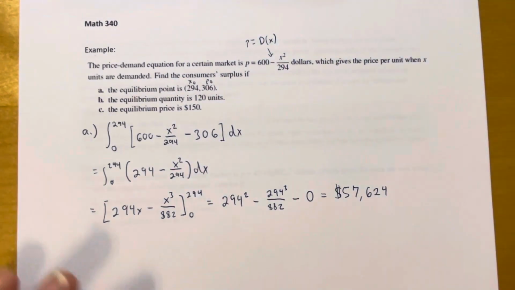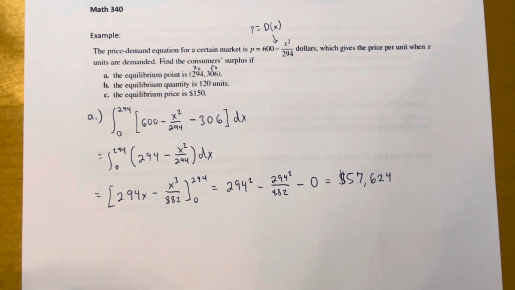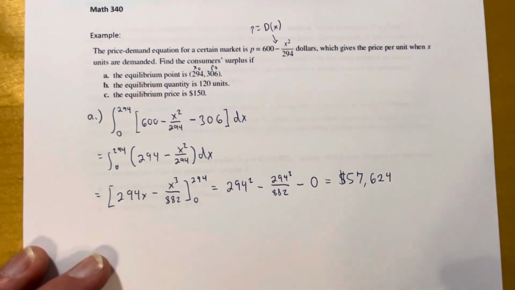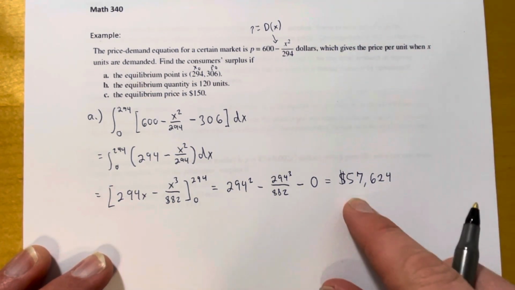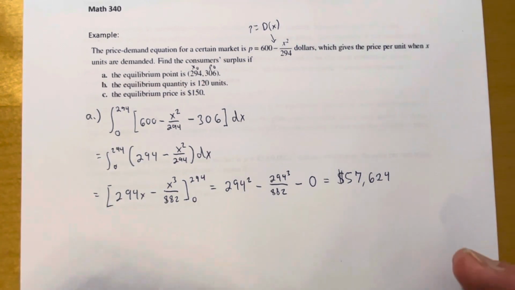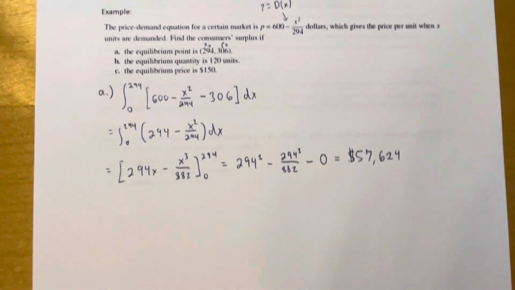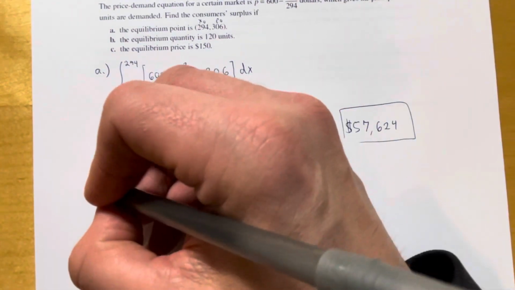Remember, we have to interpret that as dollars because this is what the consumer is interpreting as their total savings, okay? So consumer surplus is always interpreted as a dollar amount. That's our consumer surplus for this first example.